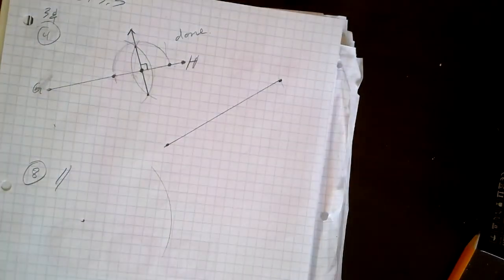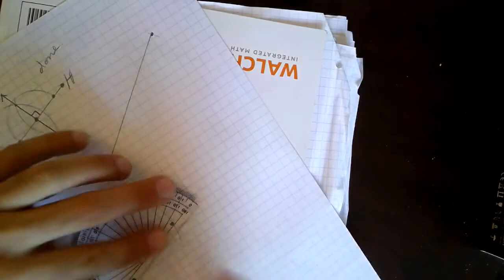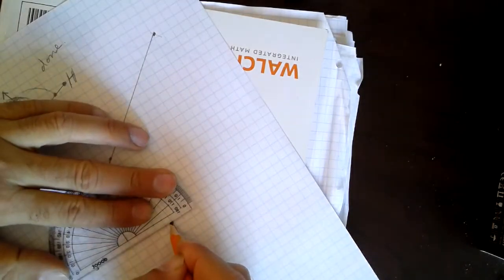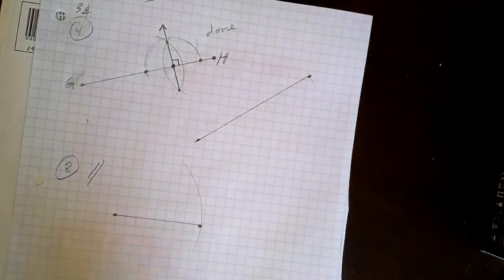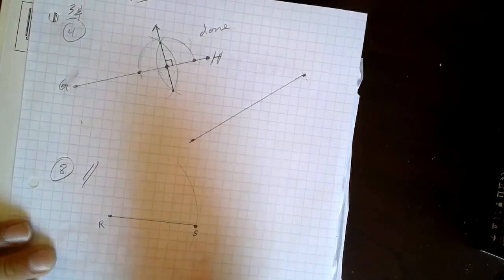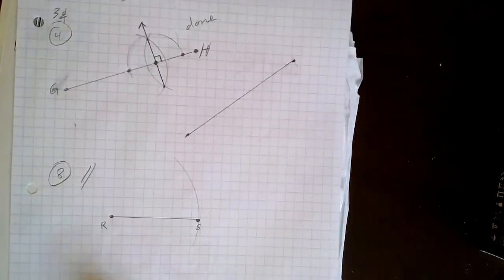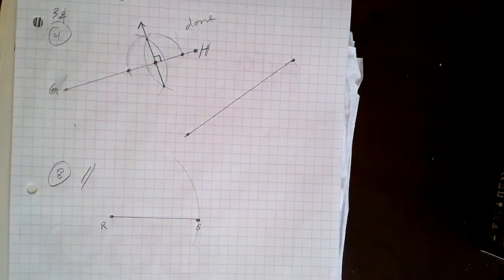You make an arc, doesn't even have to be that long. And then I go here and I can now have a copied segment from what I had on the screen. Okay, so if you don't have your book, you have to copy it, and that's how you copy a segment. So number 8 has R and also S. Okay, we need to make a line that is parallel to RS.